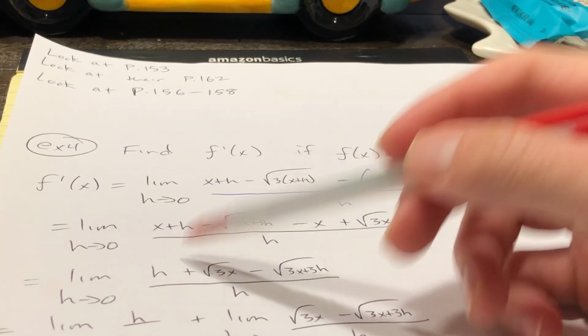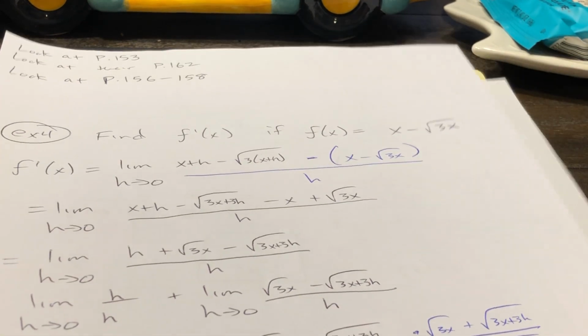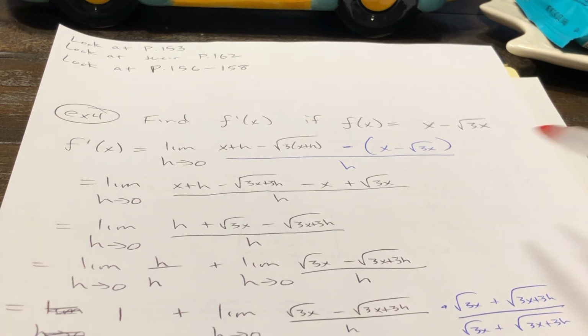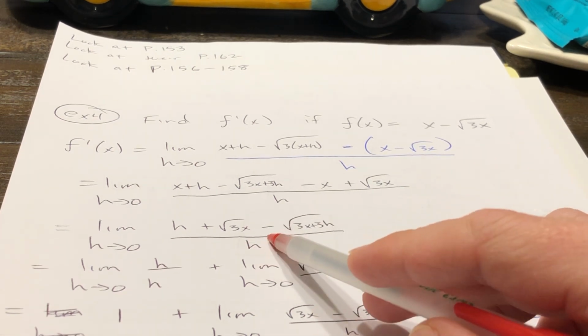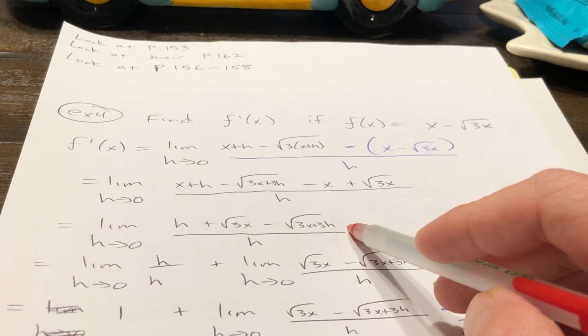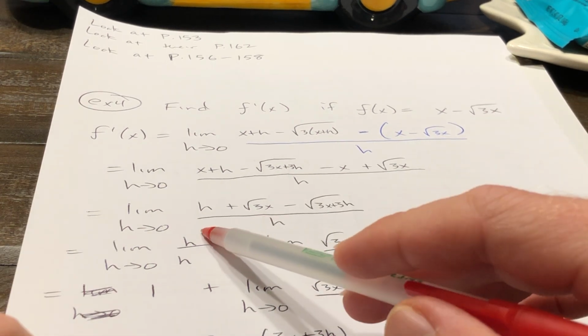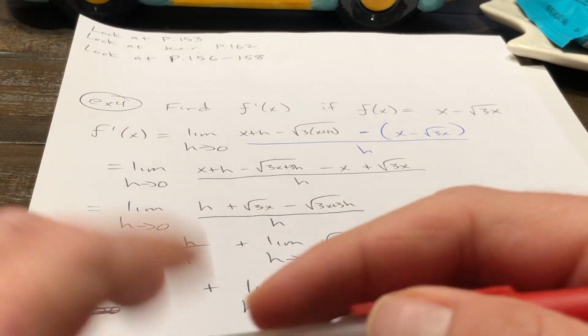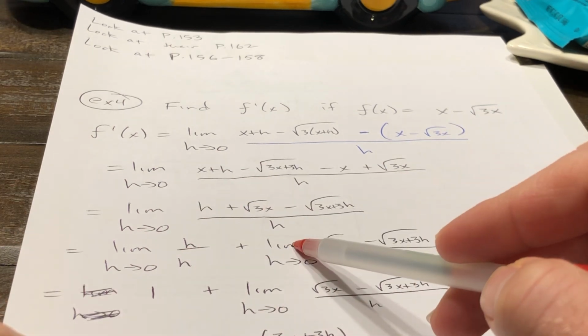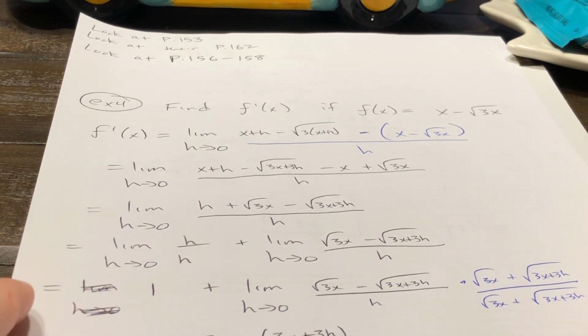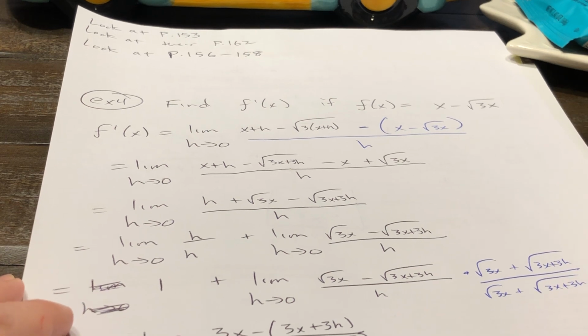Here's what I did. I put the h first. Now I know I'm going to have a conjugate, but the conjugate's going to be root 3x plus root 3x plus 3h. It's not going to involve this h. So here's what I can do, folks. I can break this apart. Because this is a fraction, I can write this fraction as h over h plus this over h. You know that from breaking fractions apart, especially in chapter 8 two years ago in college algebra. I know you got those notes down when we were in quarantine.